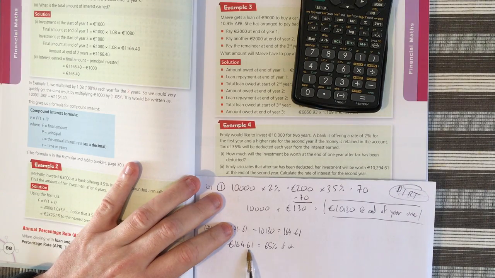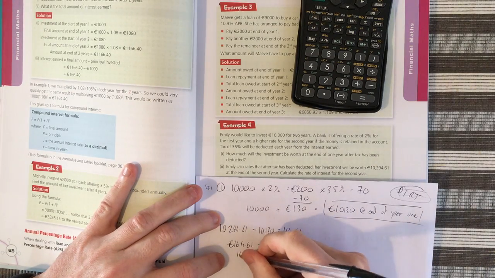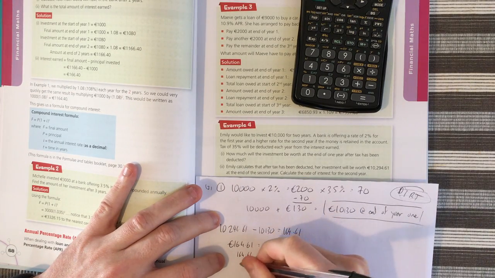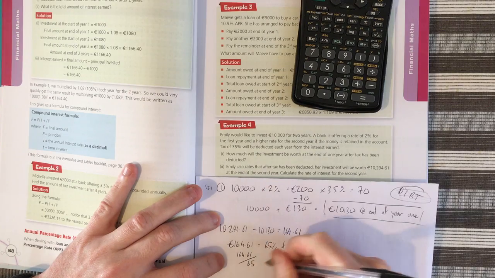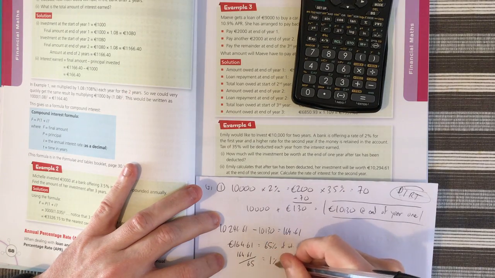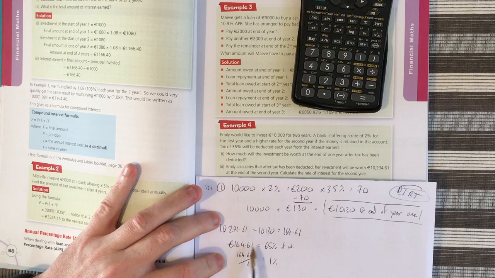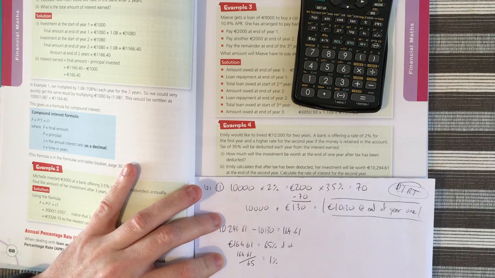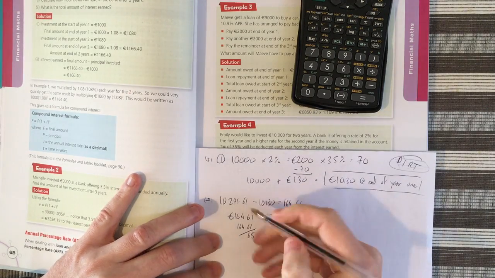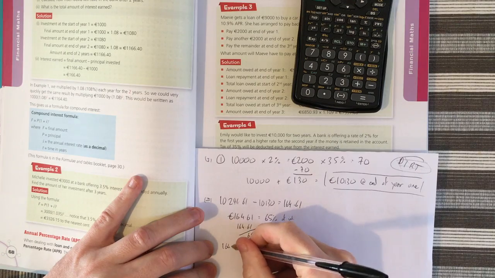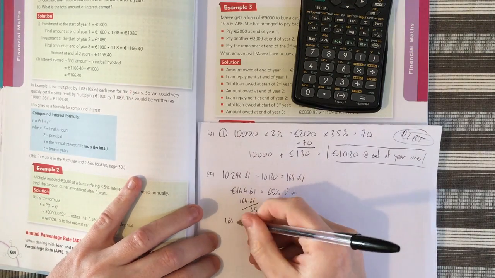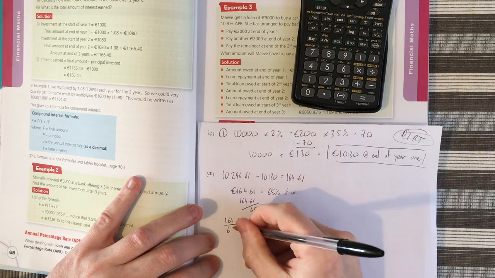So if 164.61 is equal to 65%, then 164.61 divided by 65 is equal to 1%. So you divide both sides by 65. And then to get back up to 100%, you multiply this 164.61 over 65.